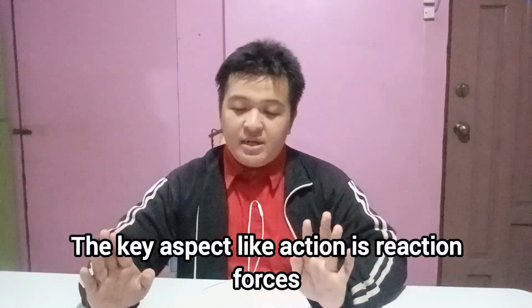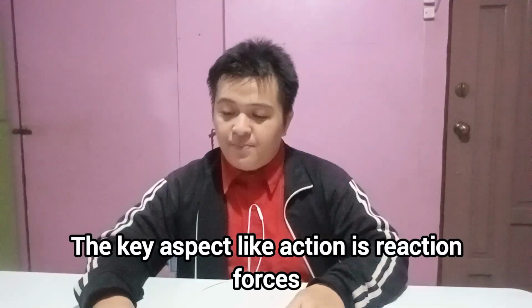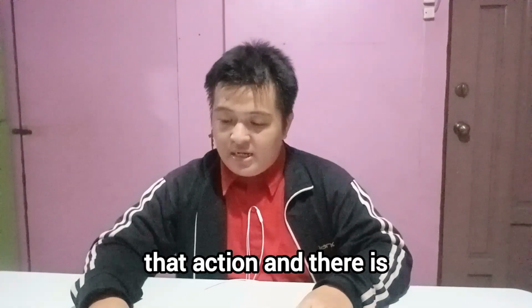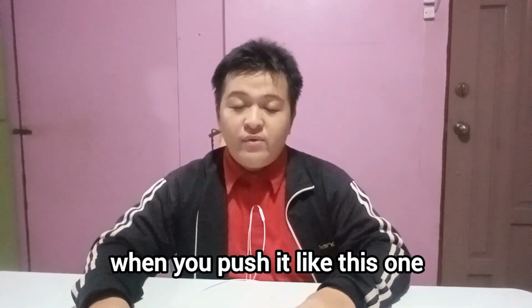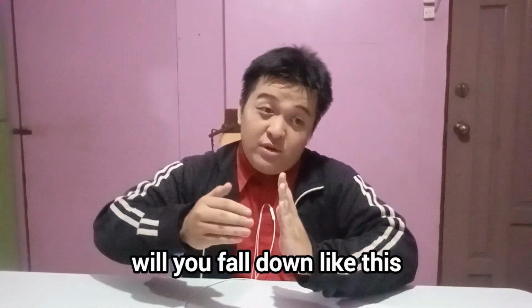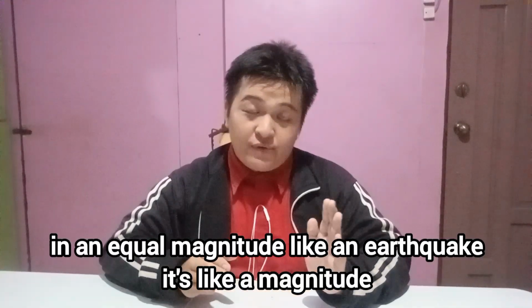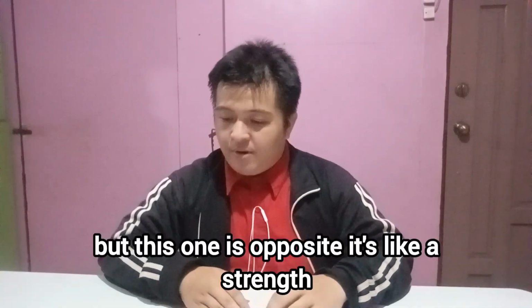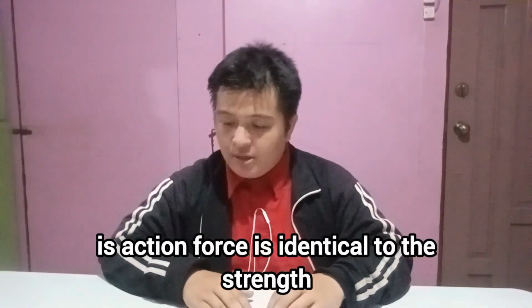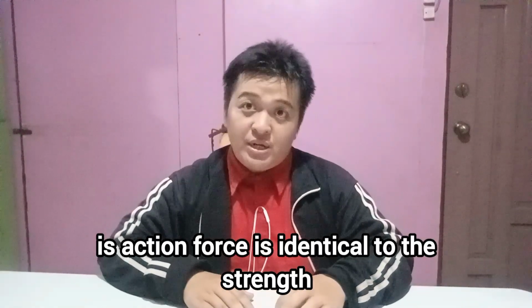The key aspect is that action and reaction forces occur in pairs. One force is the action, and the other is the reaction. When you push something, it pushes back. They are equal in magnitude, but opposite in direction. The strength of the action force is identical to the strength of the reaction force.